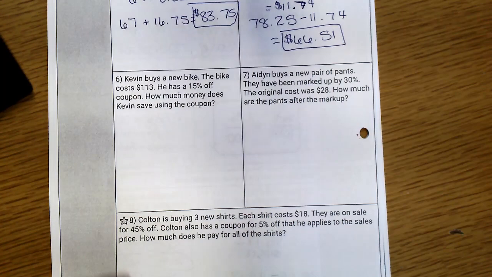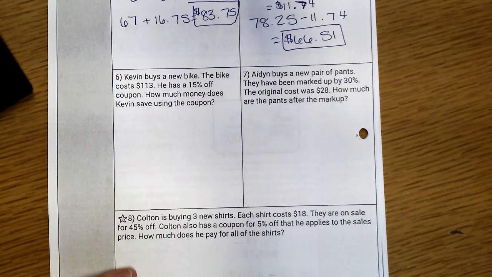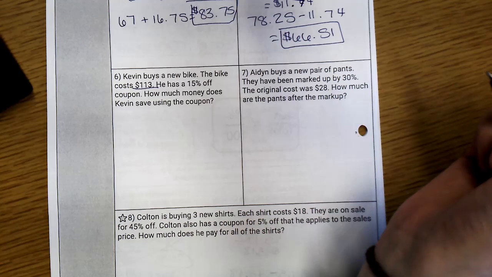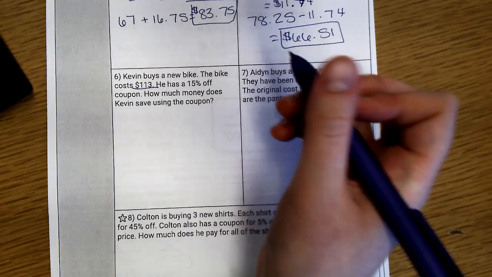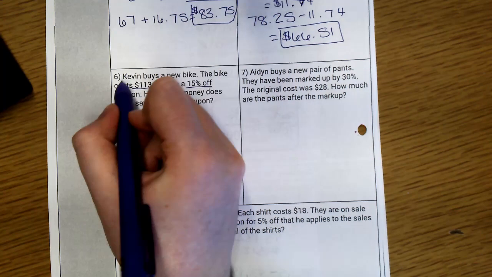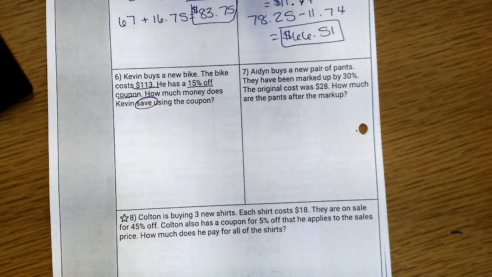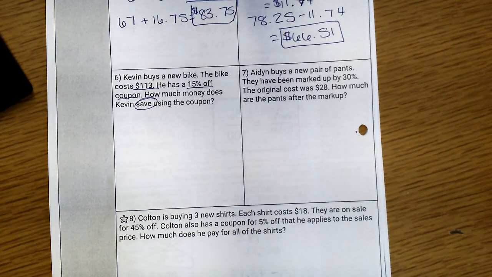Okay, next one. Kevin buys a new pair of bike. The bike costs $113. Wow, I'm having trouble reading today. He has a 15% off coupon. How much money does Kevin save using the coupon? So we want to know how much Kevin is getting off.